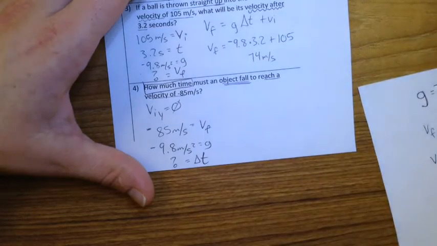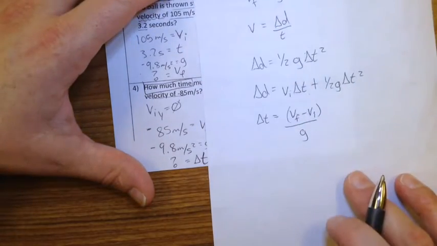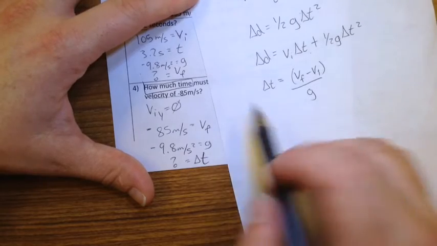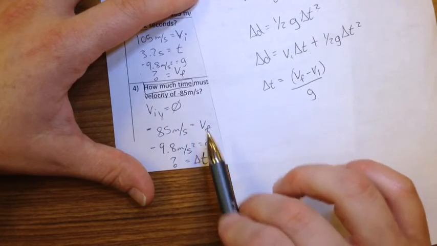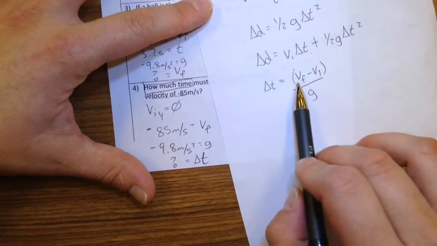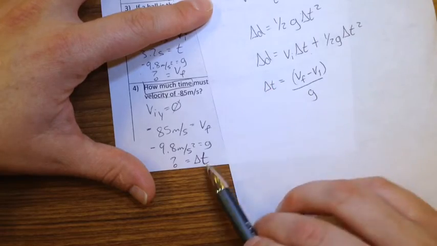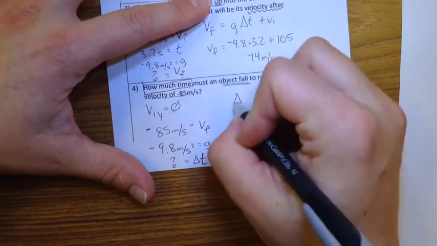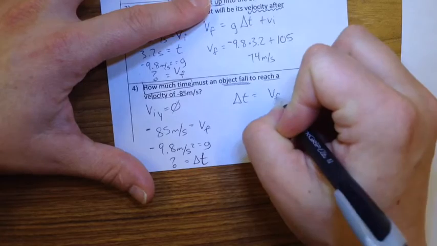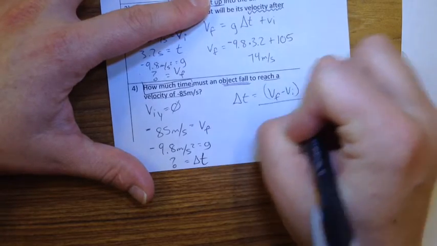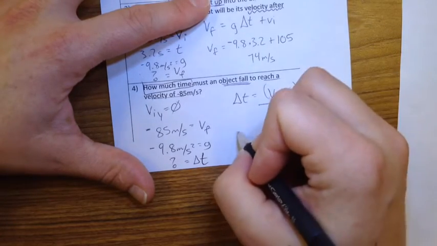So which formula are we going to use? Well, to avoid rearranging formulas, we have initial velocity, we have final velocity, and we have gravity. Initial velocity, final velocity, and gravity times what we want. That's the formula we're going to use. Time equals final velocity minus initial velocity, divided by gravity. Be sure you subtract those before you divide by gravity.